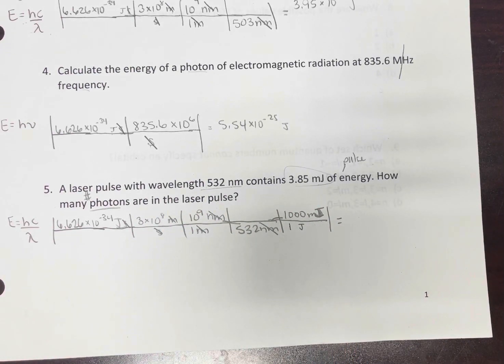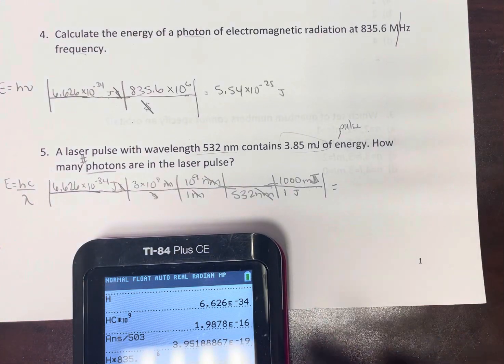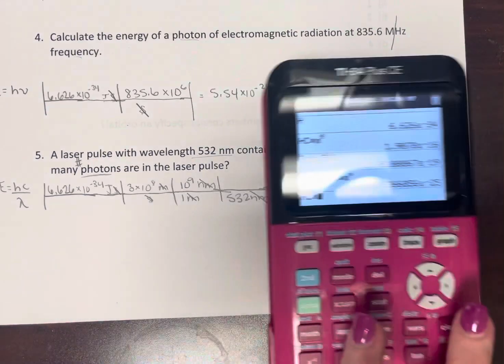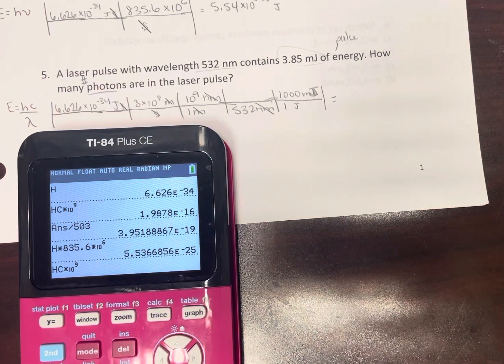That'll just make the second part of the equation go a little bit faster. But you don't have to do that. You can convert that in a different way or at a different time if you want to. Times 10 to the 9th times 1,000.